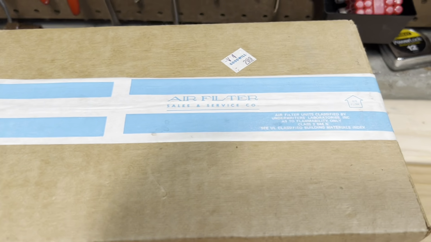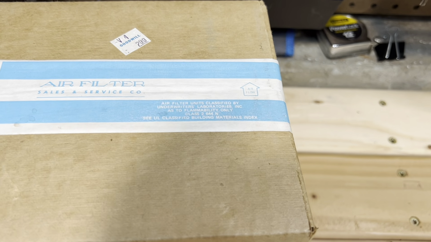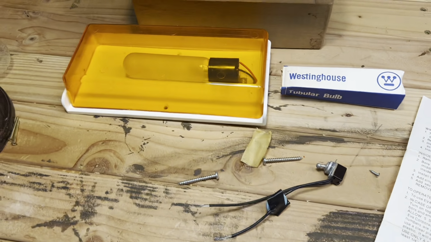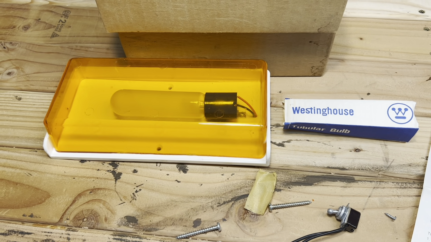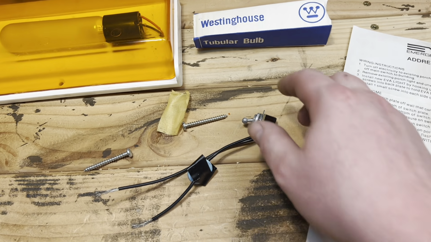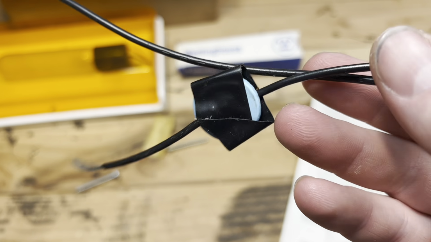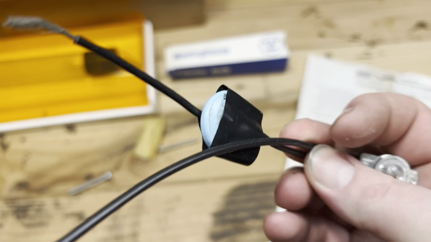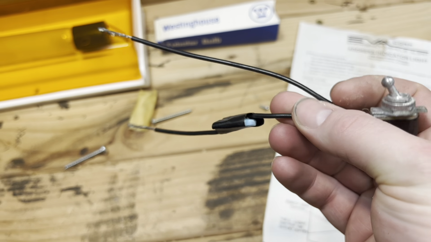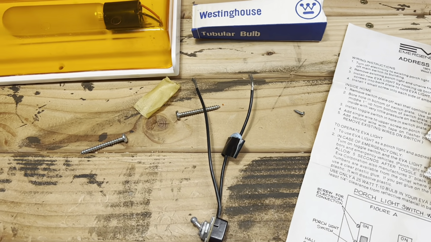First of all, it says it's from Air Filter Sales and Service Company, wherever that is. Camera's too far away for me to read. But this is what's inside. It's this little orange light with an old Westinghouse tubular bulb, a switch, and one of these blinker flashers in line with the wire. They literally just soldered it on there and wrapped electrical tape around it. I'm sure you could desolder that and use it for its intended purpose.